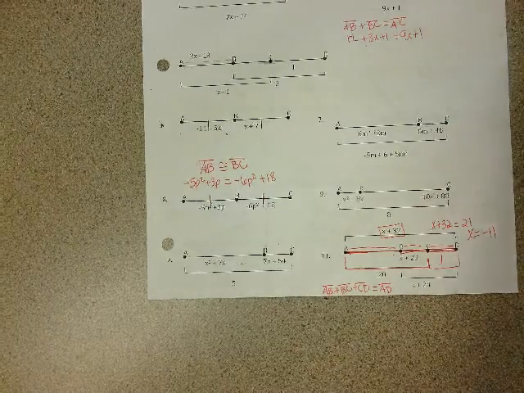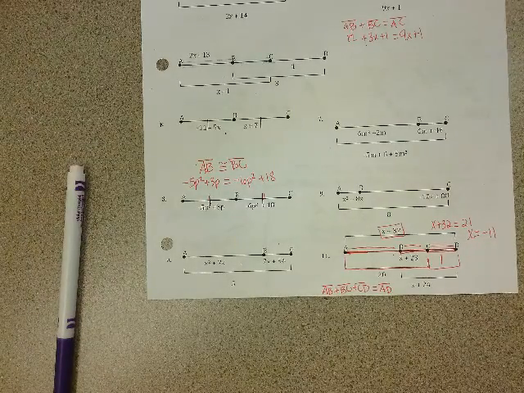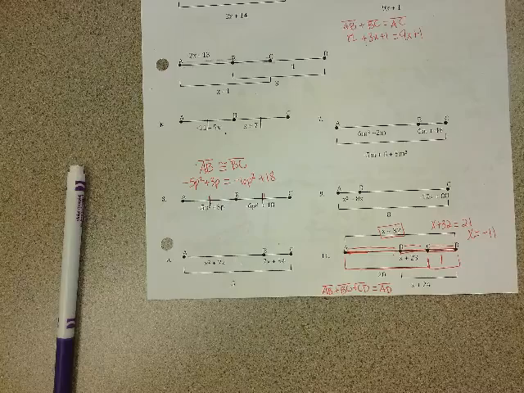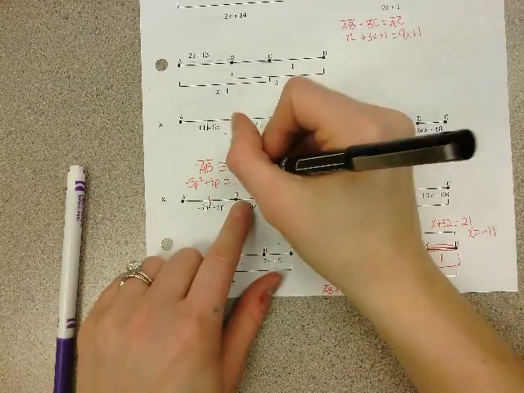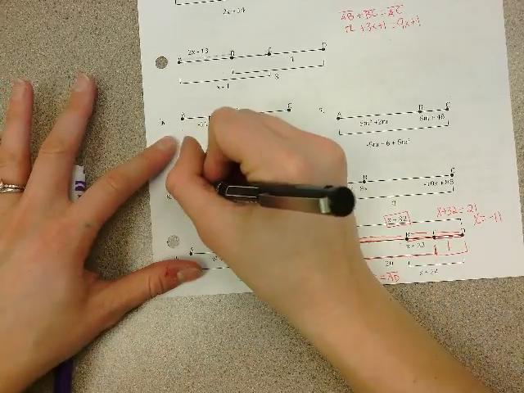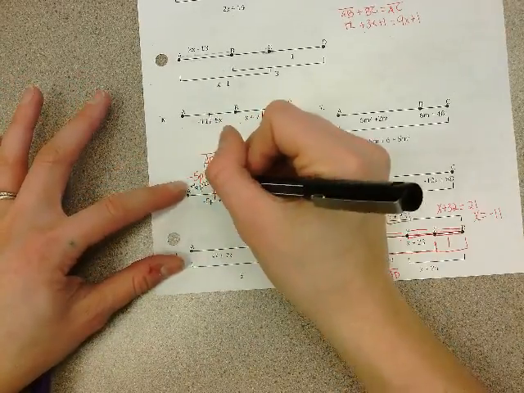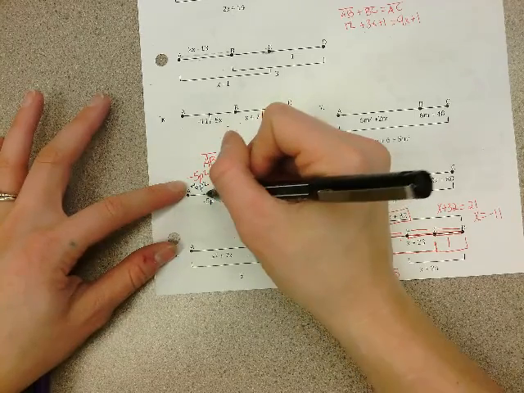Now, if we have a squared term, we need to get everything on one side and set it equal to 0. So I'm going to add the 6p squared to both sides. This cancels, so this becomes just p squared, negative 5 plus 6.